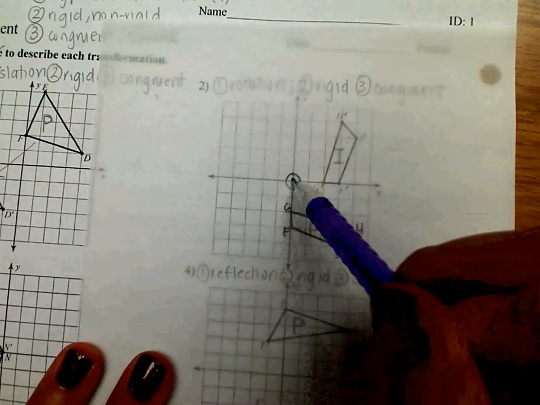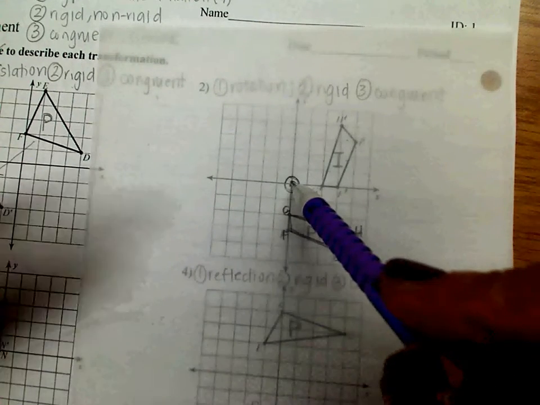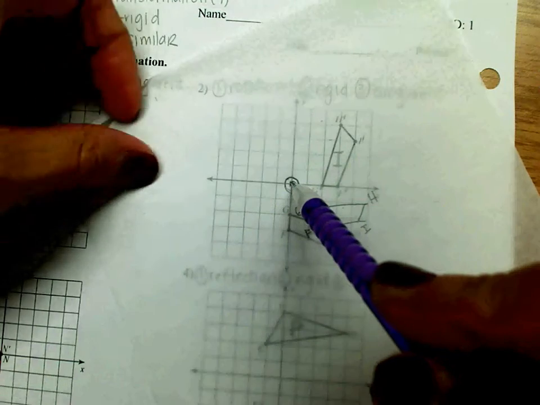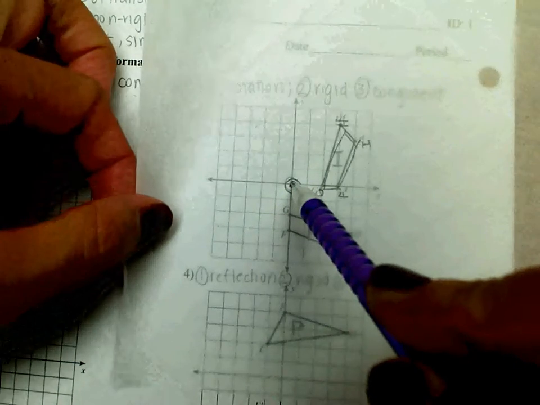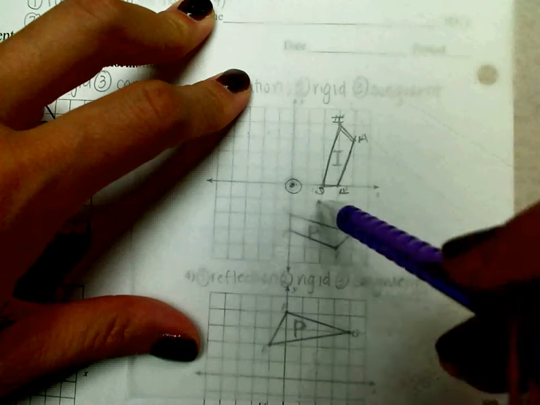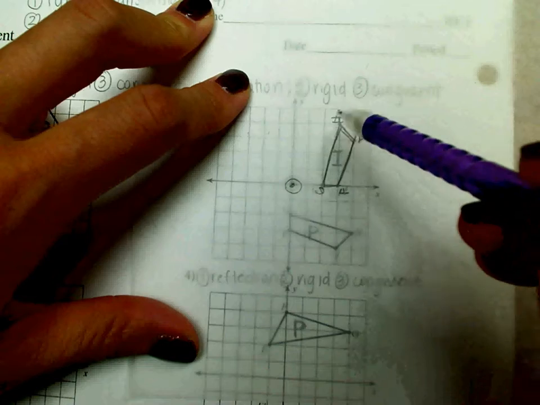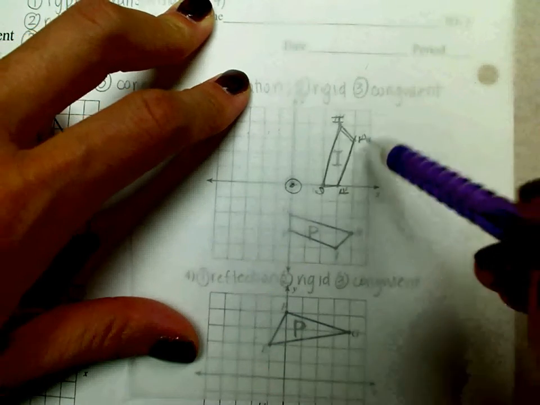So if you take this, pin your pencil down on the patty paper, and then turn the patty paper, you'll see that it rotates, and then it should end up on the image. The I corresponds with I prime, G with G prime, F with F prime, and I guess this was H. H with H prime, I with I prime.